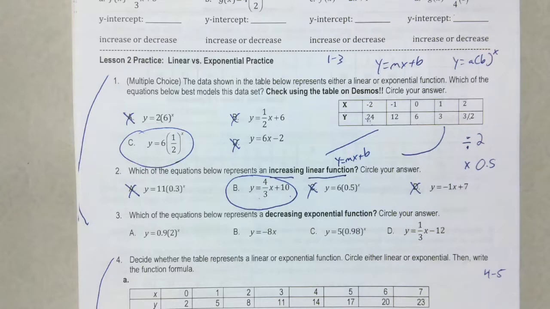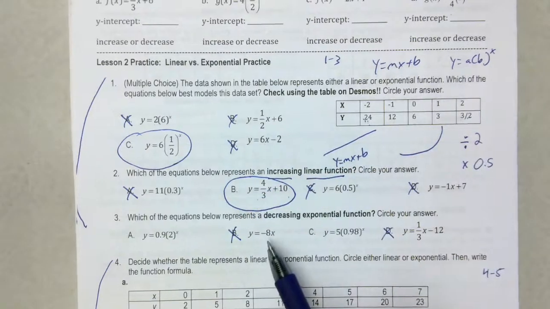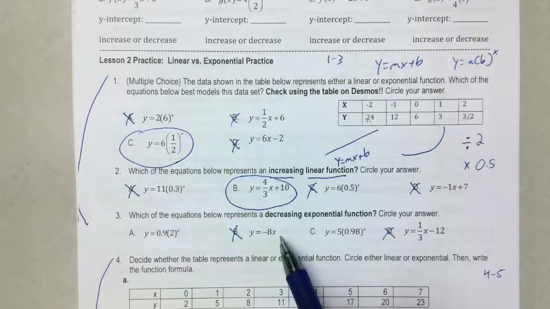And then finally for number 3, which of the equations below represents a decreasing exponential function? Circle your answer. Exponential, so letter D is out. And letter B is out. That is in slope-intercept form, just the y-intercept of 0. So let's see.